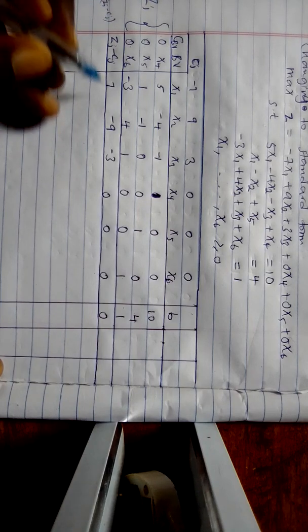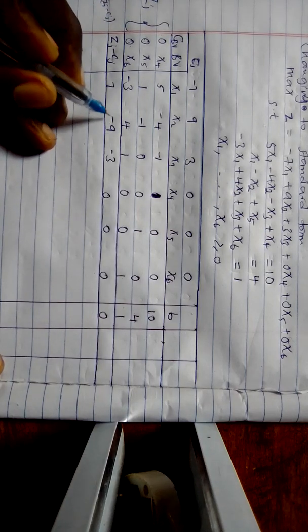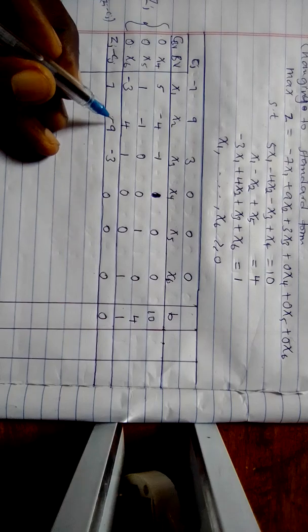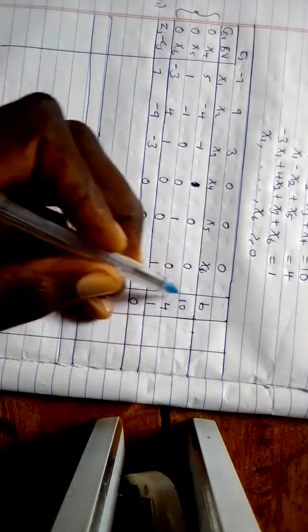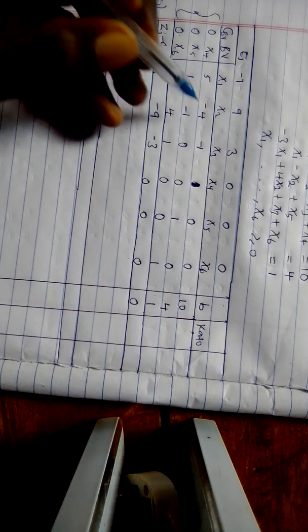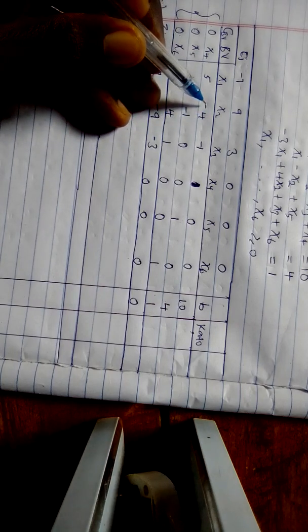The variable that enters the basis: we look at the minimum of Zj minus Cj. Here these are the b's, and here we always have the ratio. Since this is the most negative, which is the minimum, I now look at this column.